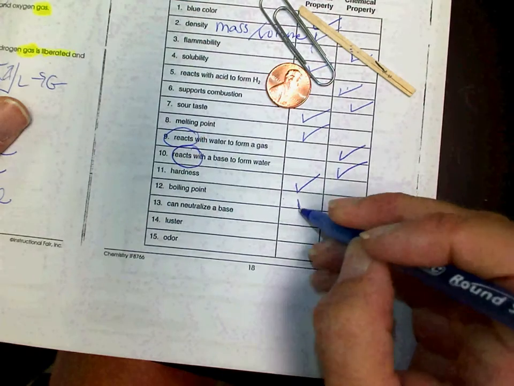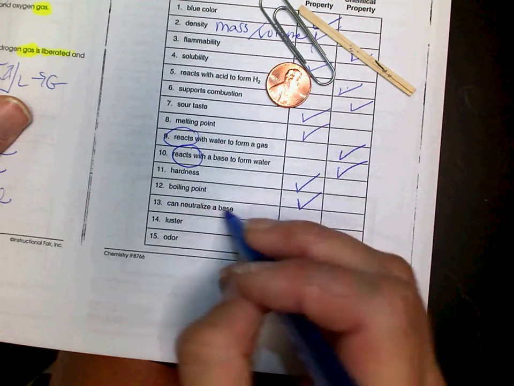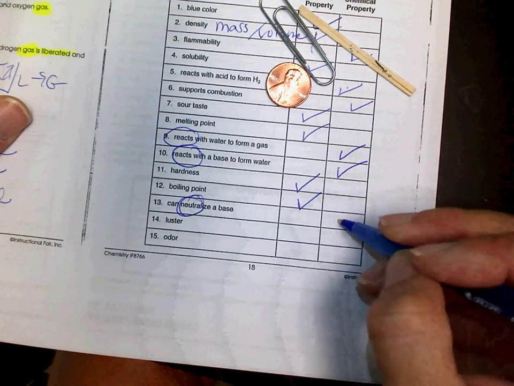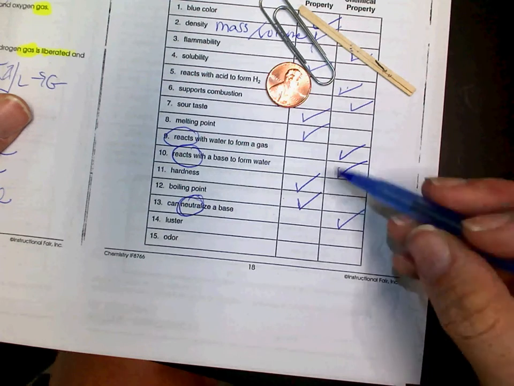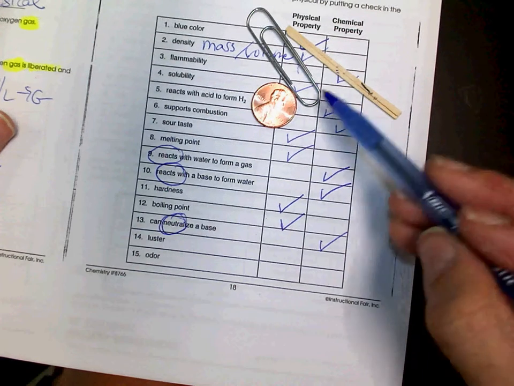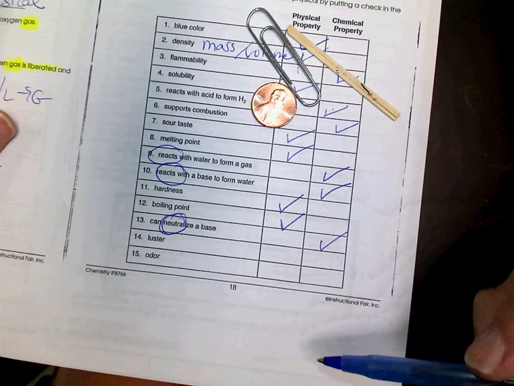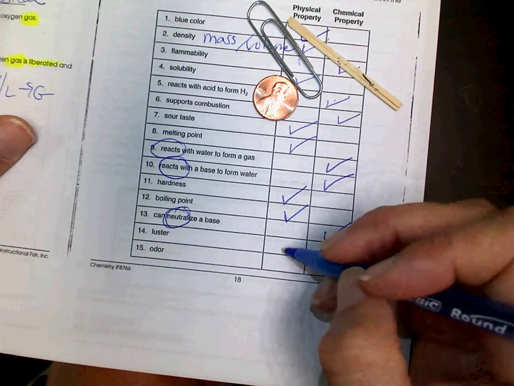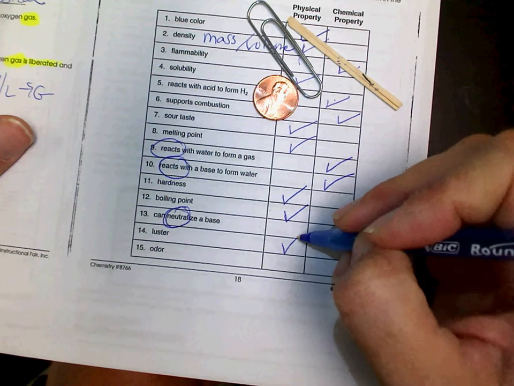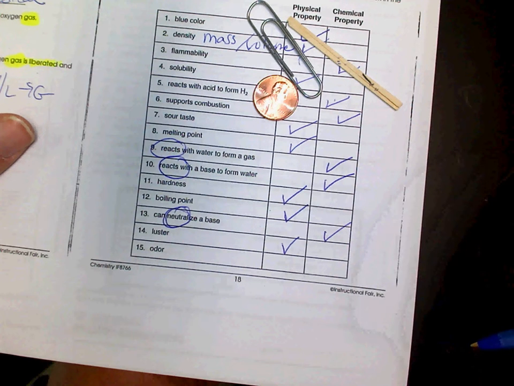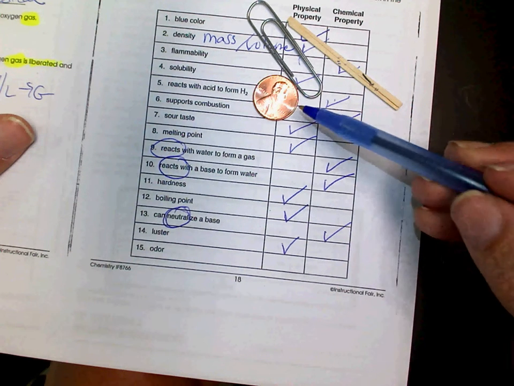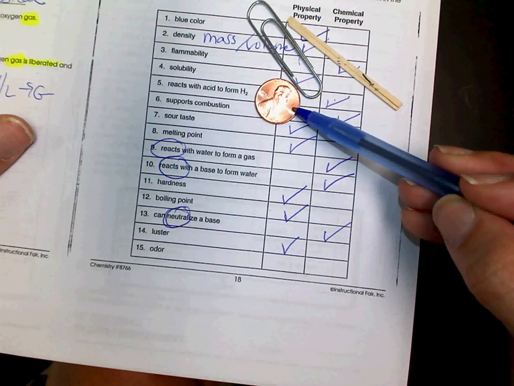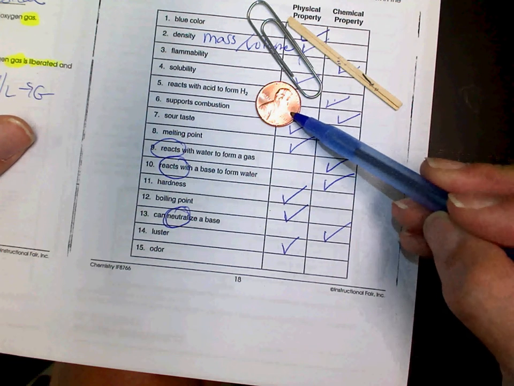Physical. Can neutralize a base. That's a reaction. That's a chemical change. Luster. Which has more luster, Mr. Penny or Mr. Toothpick? Shininess. Penny. That's a physical. We all observed that, correct? With our eyes. Odor. What does that penny smell like? Do I have to do a chemical change or use my senses? There we go.